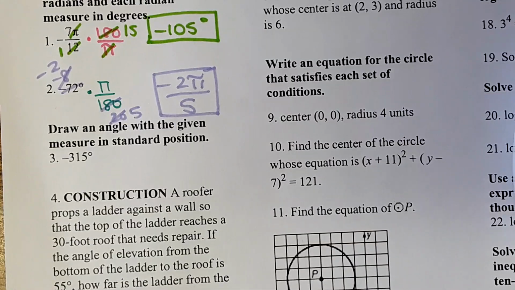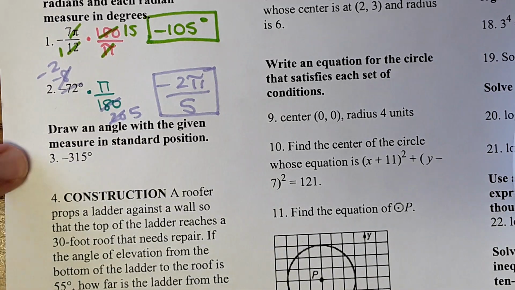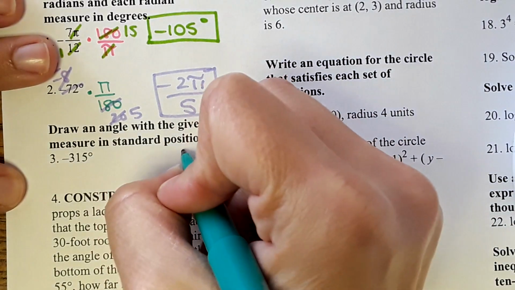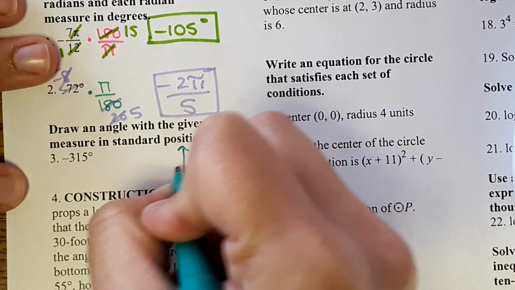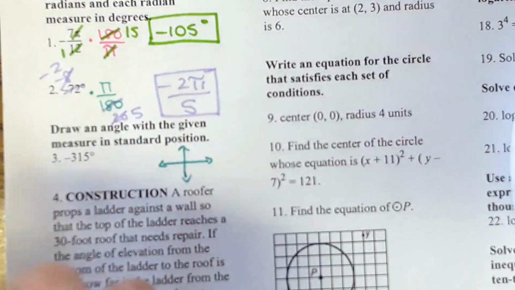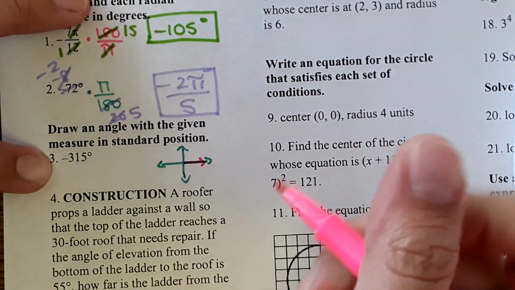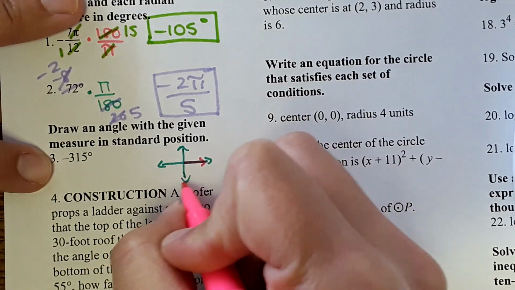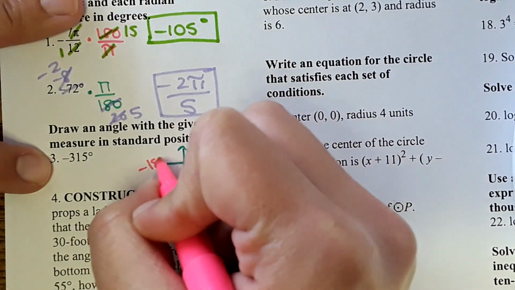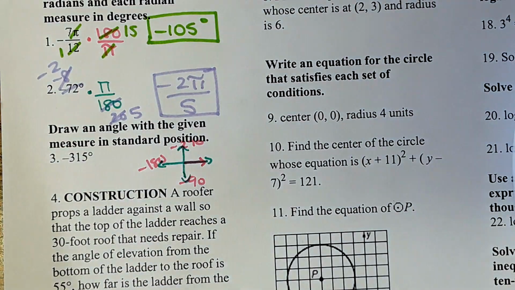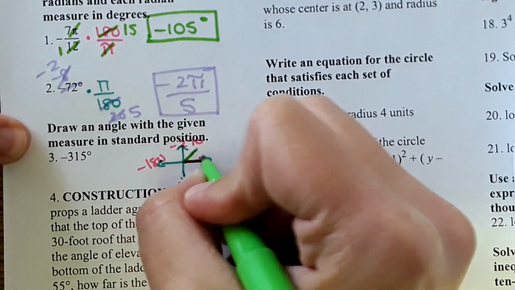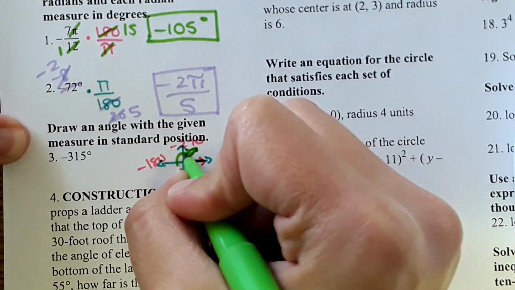Okay, so number 3, it says draw an angle with the given measure in standard position. For these, I didn't include any that were radians. I only included ones that were degrees, so it should be pretty simple. You'd be looking at a bunch of coordinate planes, because remember it's multiple choice, and you're looking for the one that shows this degree measure. So your initial side is right here, and then negative means it's going clockwise, so this would be negative 90, negative 180, negative 270. And negative 315 would be around here. So it would go all the way around this way.